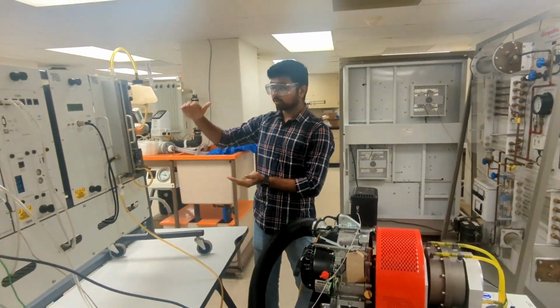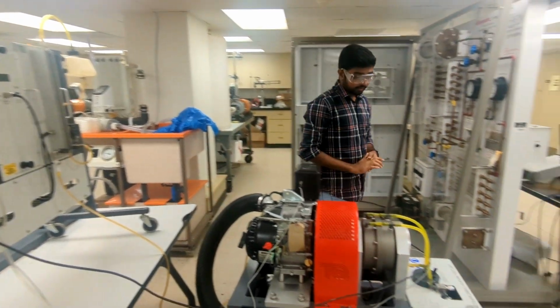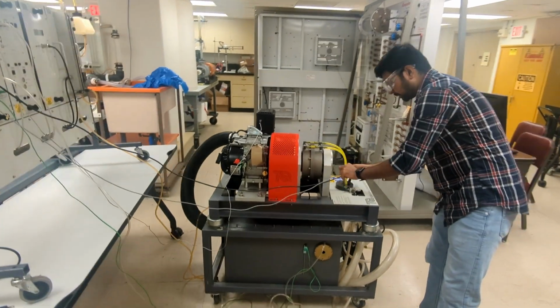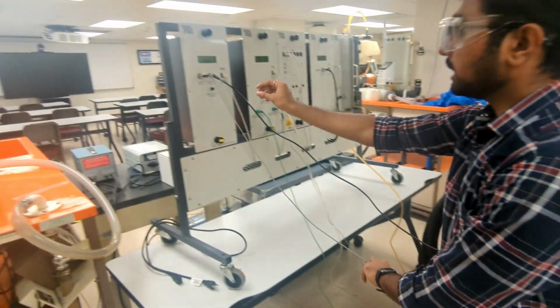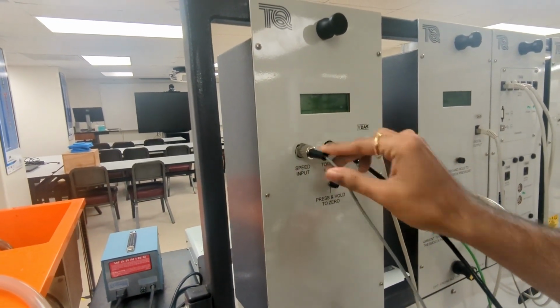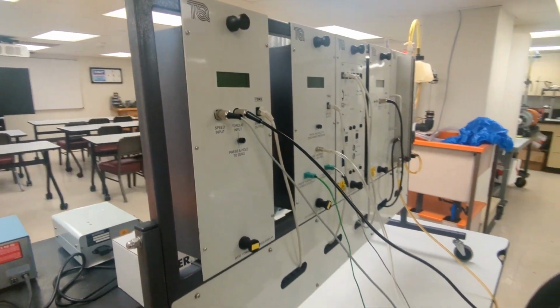That's why we have to make sure it is at a certain height so fuel can flow through easily. Alright, after that we'll instrument all the sensors properly over here. As you can see, these are my two inputs. One is my torque input, the black color, and the gray color is my speed input, which will help me measure the speed and torque on the screen.